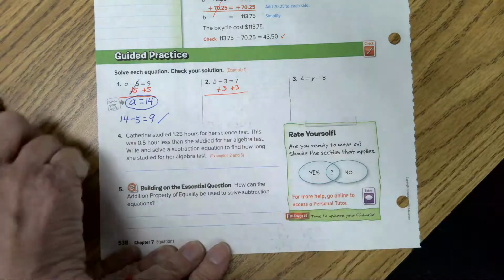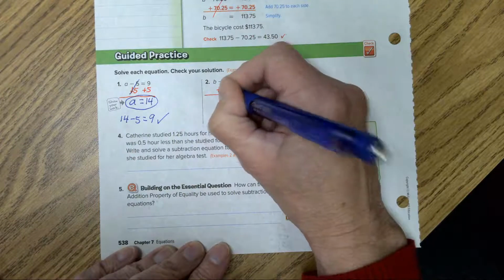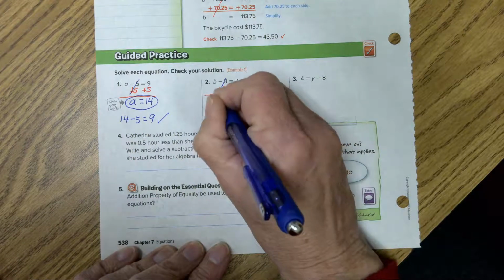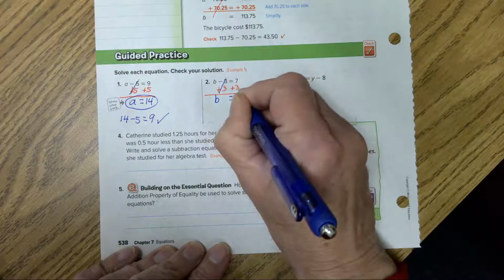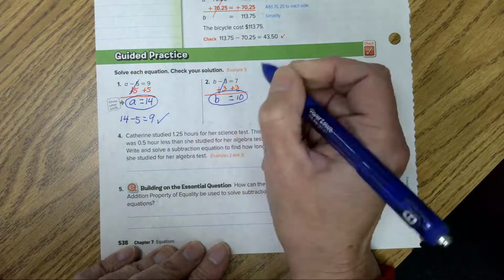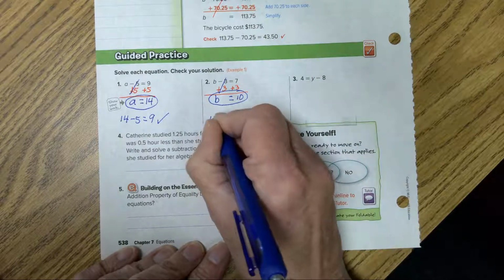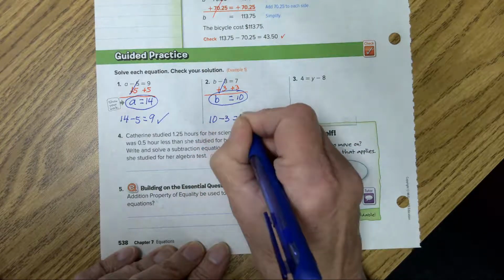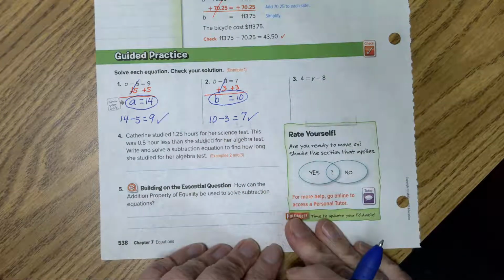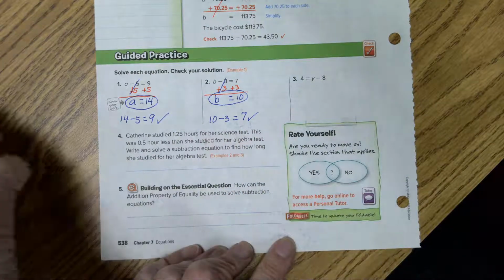To undo subtracting 3, add 3, add 3. Draw your line. That cancels it out. Bring down the equal sign. You have B equals 10. Circle your answer for B. Now, does 10 minus 3 equal 7? Yes, it does.